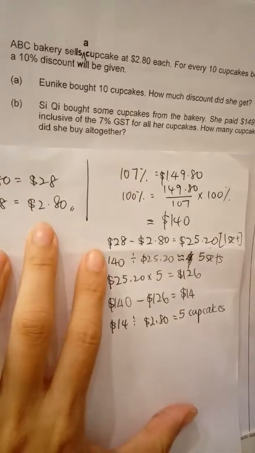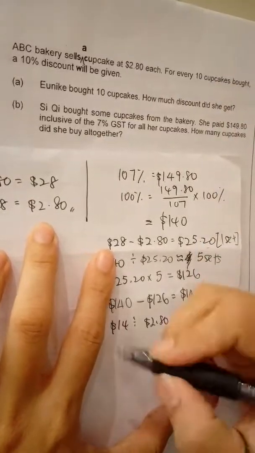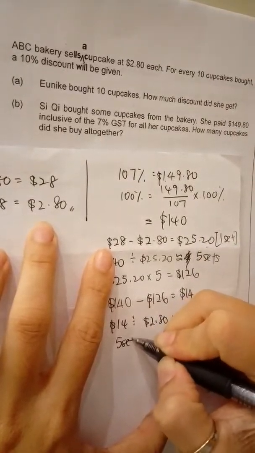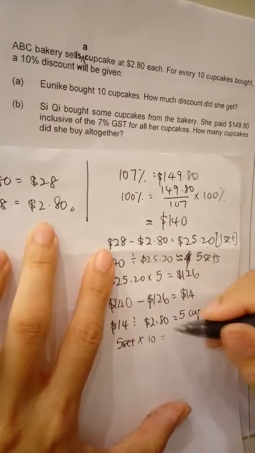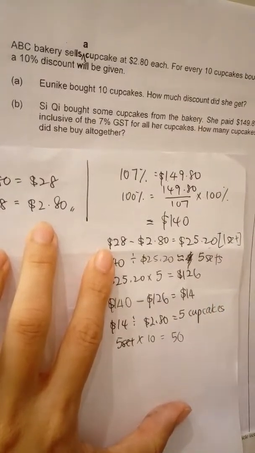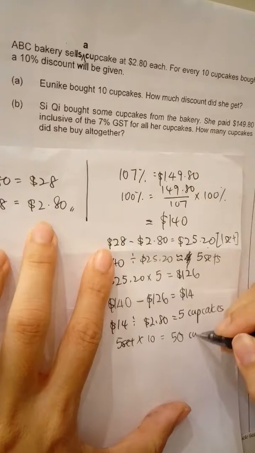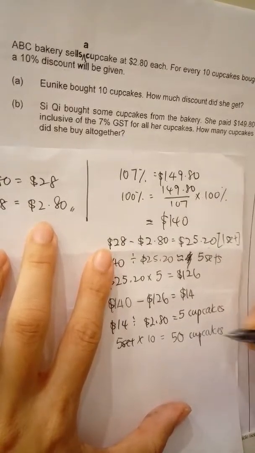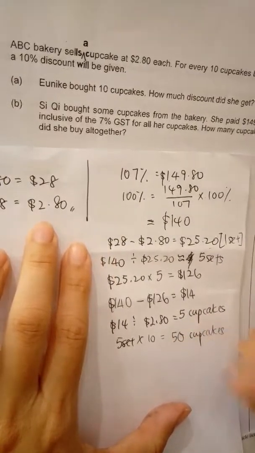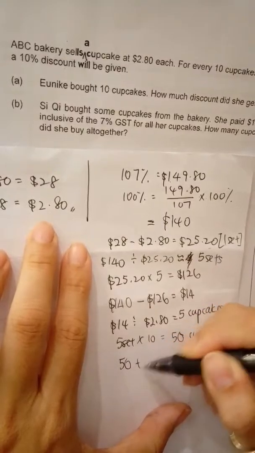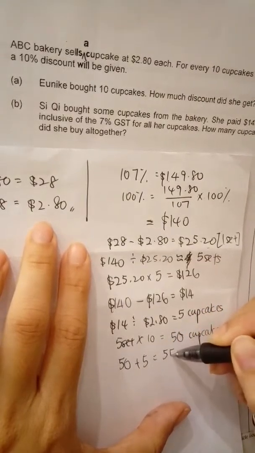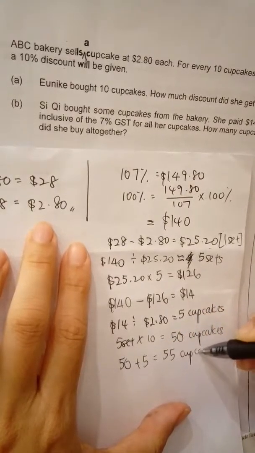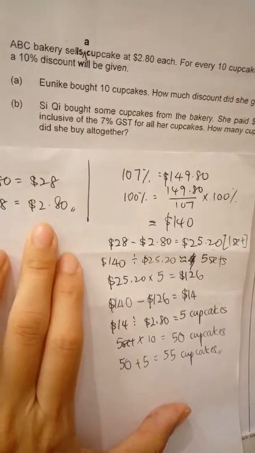Okay, 5 cupcakes. So just now you already have 5 sets of 10, right? So 5 sets of 10. You got to show the working, okay? Don't shortcut because they are pretty strict, and they cannot give you the full marks. So 50 cupcakes and 5 cupcakes. You got to add them together. So altogether, you bought 55 cupcakes. Yay!